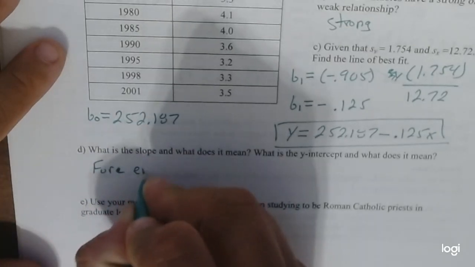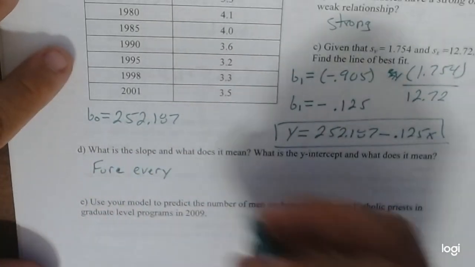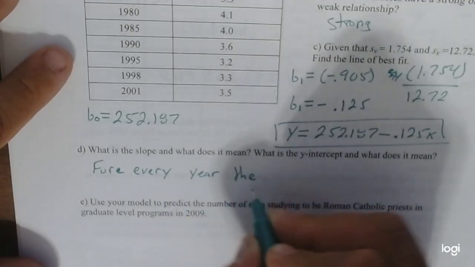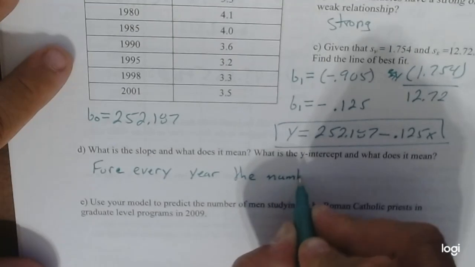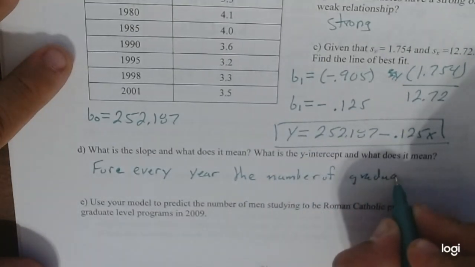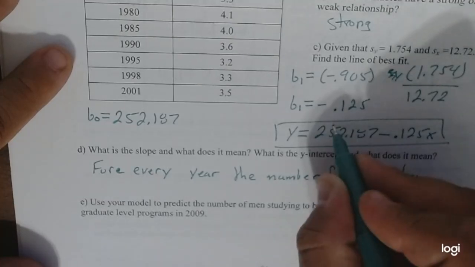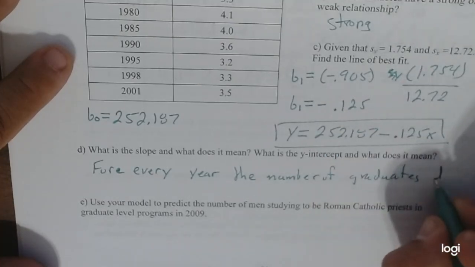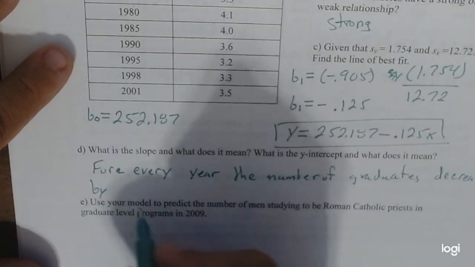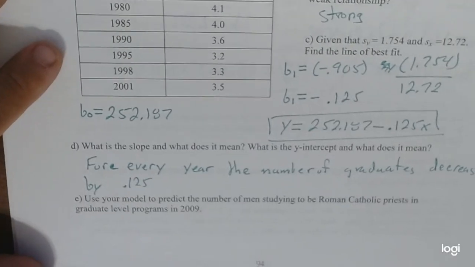for every year, the number of graduates decrease because it's negative, decrease because it's negative, by 0.125. Okay?